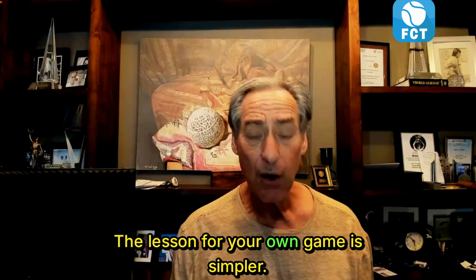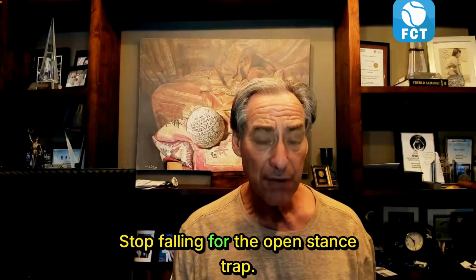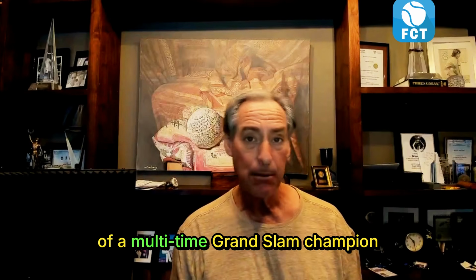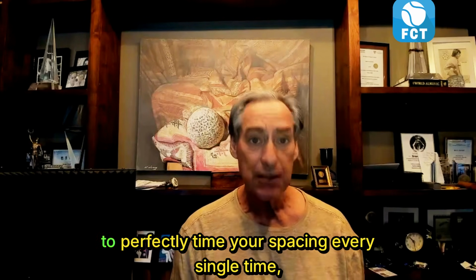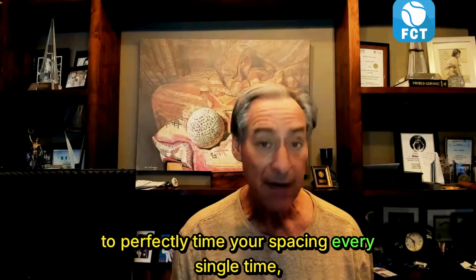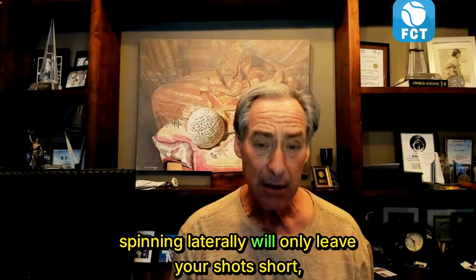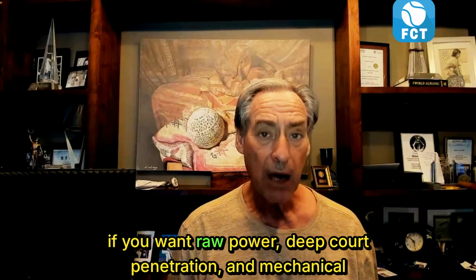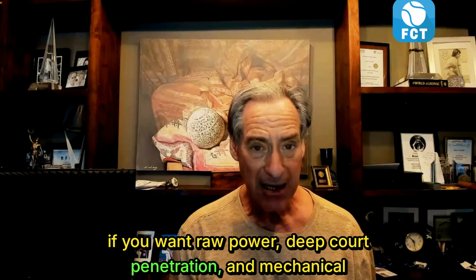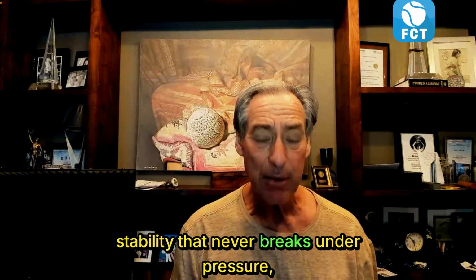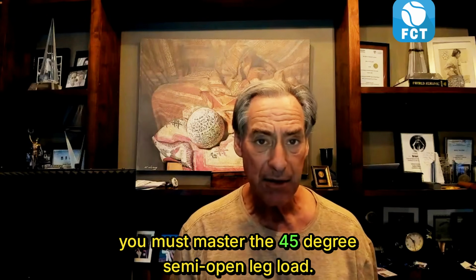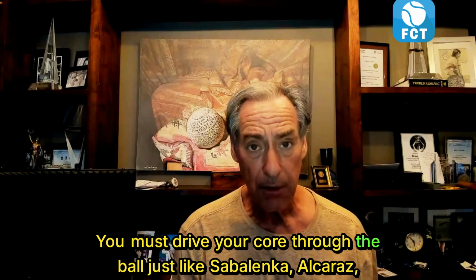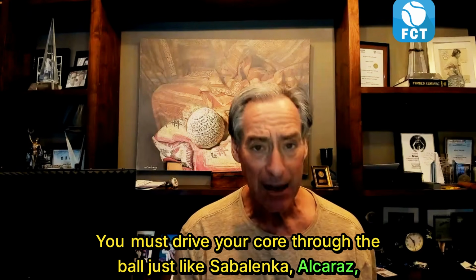The lesson for your own game is simpler. Stop falling for the open stance trap. Unless you possess the freakish athletic movement of a multi-time Grand Slam champion to perfectly time your spacing every single time, spinning laterally will only leave your shot short, weak, and error-prone. If you want raw power, deep court penetration, and mechanical stability that never breaks under pressure, you must master the 45-degree semi-open leg load. You must drive your core through the ball, just like Sabalenka, Alcaraz, and Sinner.